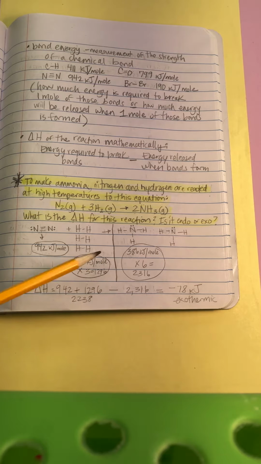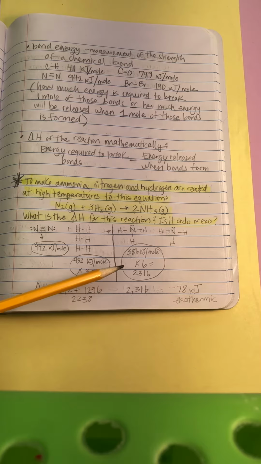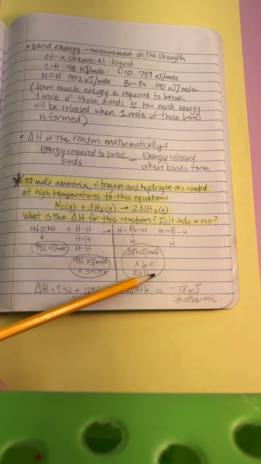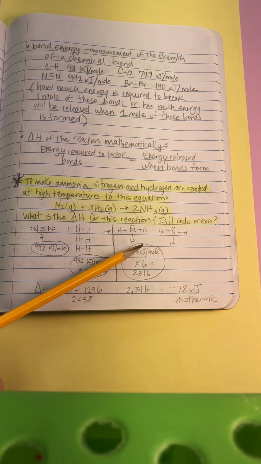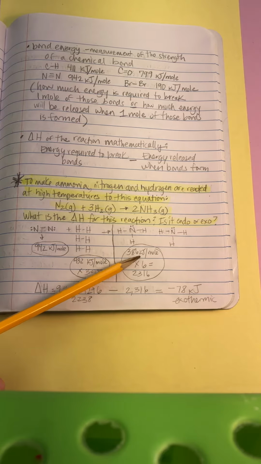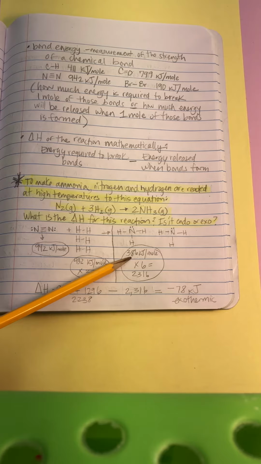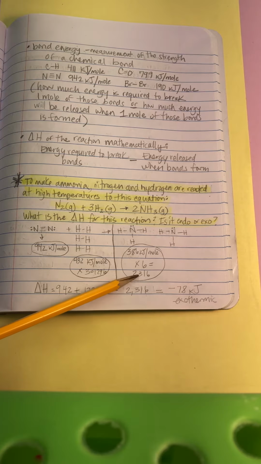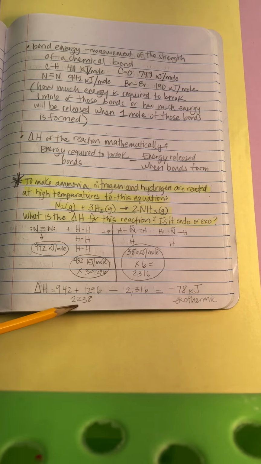When it forms this, we've got a different amount, because that's what happens in chemical reactions as the bonds rearrange. And so how much energy on this side? Well, we have those 6 bonds that are 386 kilojoules, which made 2,316 kilojoules per mole.